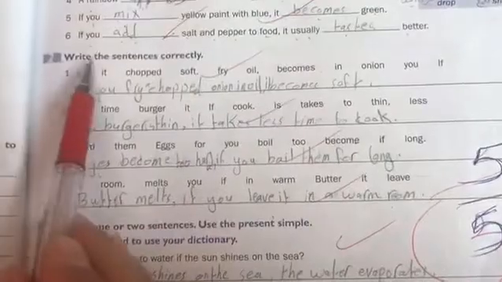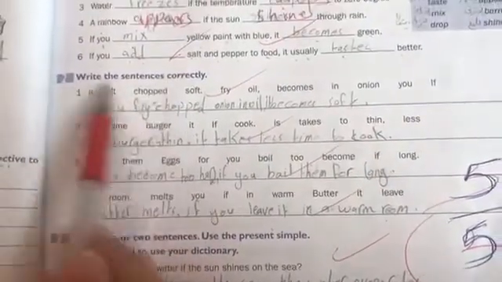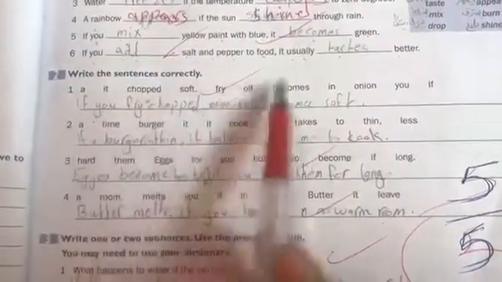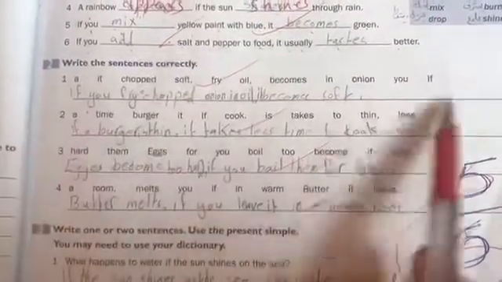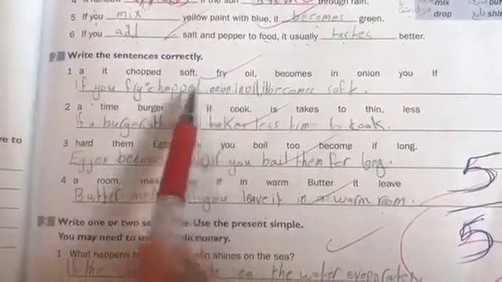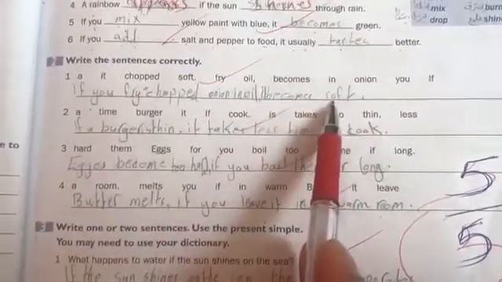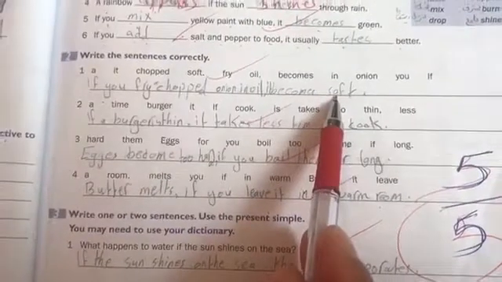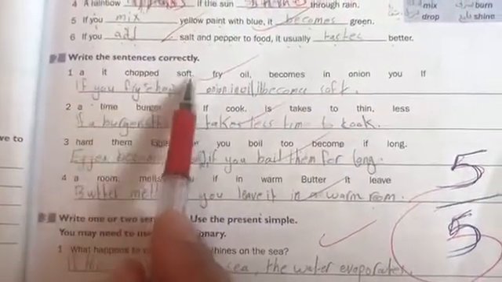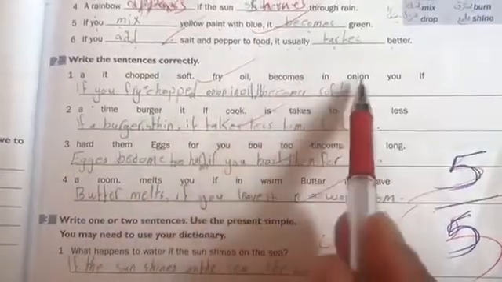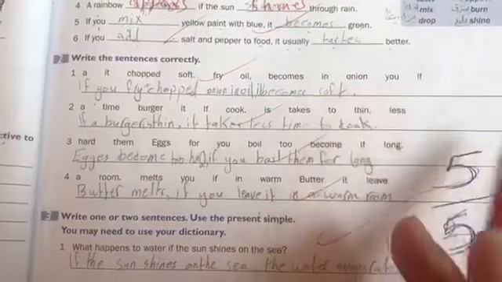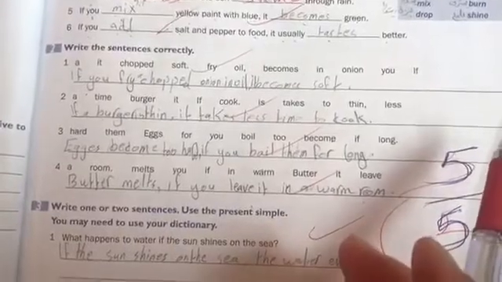Okay, look at the second exercise. Write the sentences correctly. Here we want to reorder the sentences, to put the if clause then the main clause. We want to reorder the sentences. It chopped, soft, fry, oil becomes in, onion, if. Now I want to write them here in my notebook so you can see and write after me.